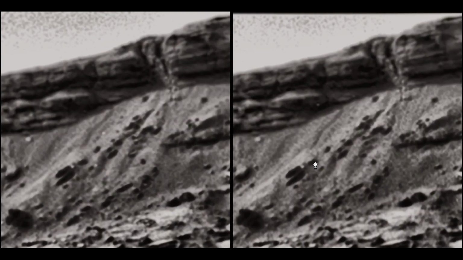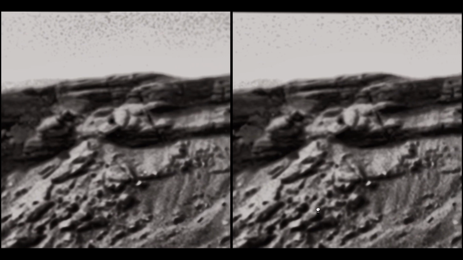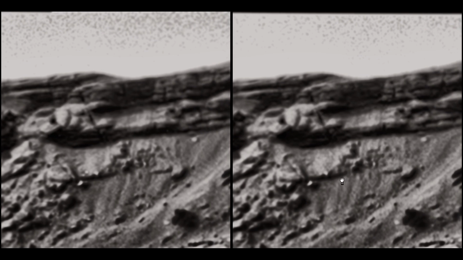Okay, let's blur it a wee bit and make it high contrast so we can see the forms below the CGI sand. See, we can almost see what's below that.